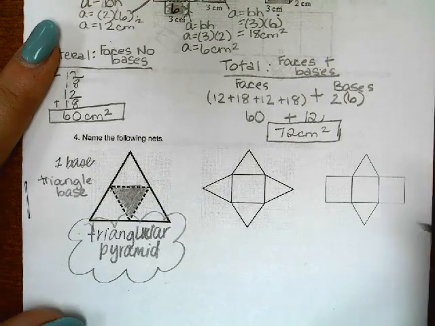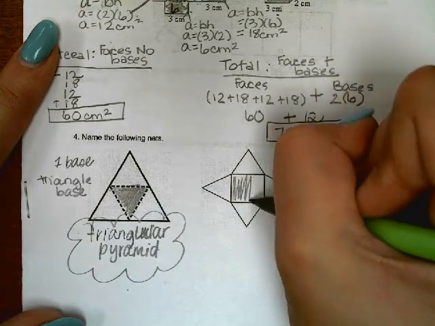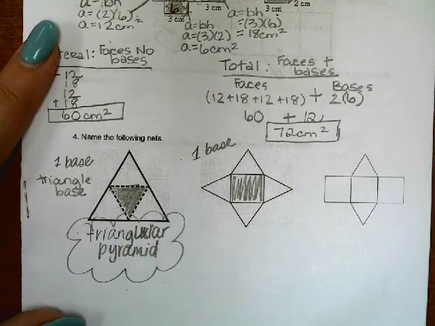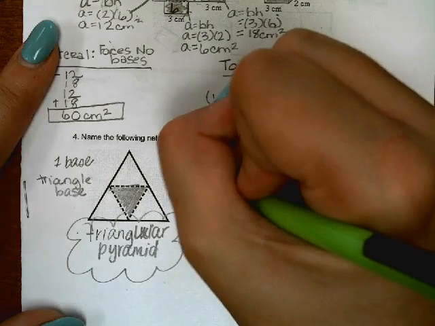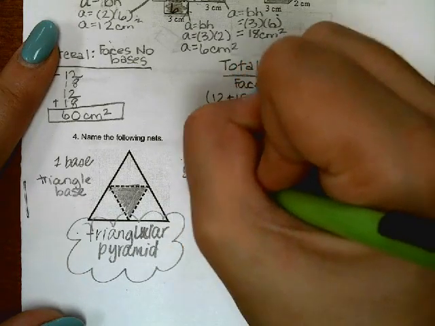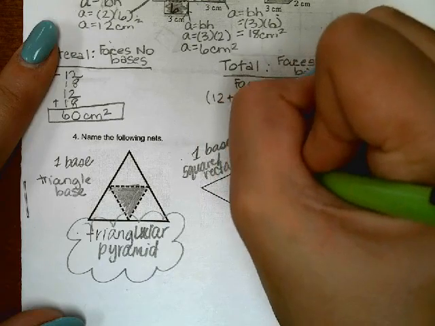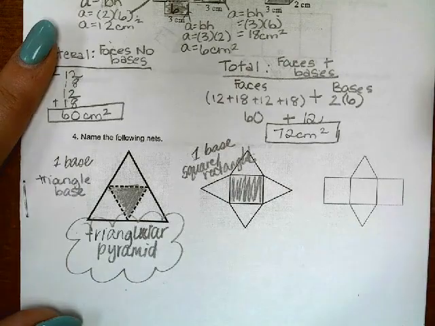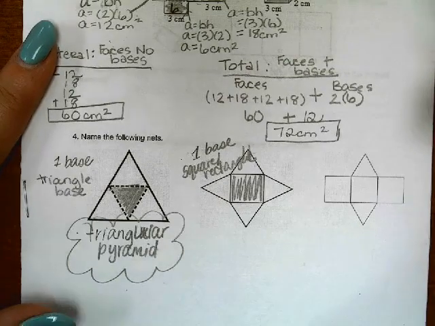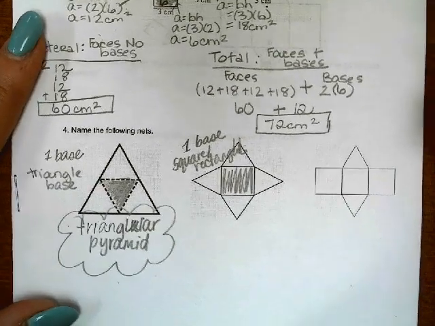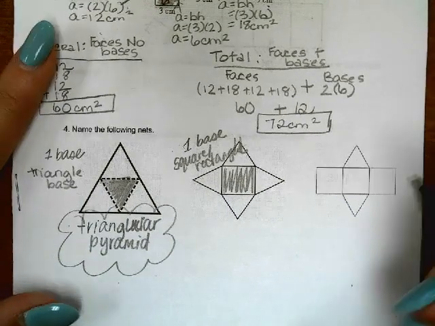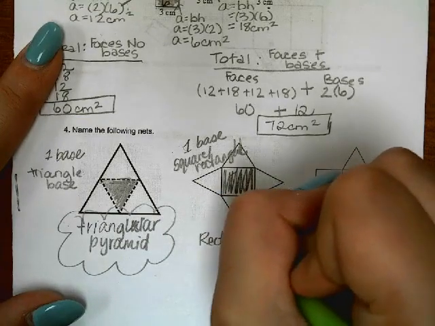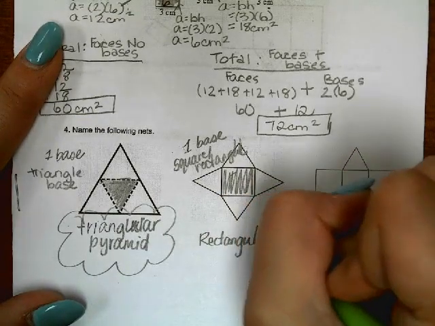Right, the next shape, shading that base. We have one base, and it is shaped as a square or rectangle. Either one will do. Since it has one base, it represents a pyramid, and then the shape of our base represents what kind of pyramid. So since we have a rectangle base, it is a rectangular pyramid.